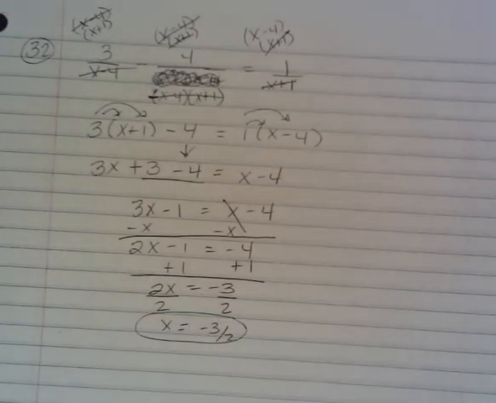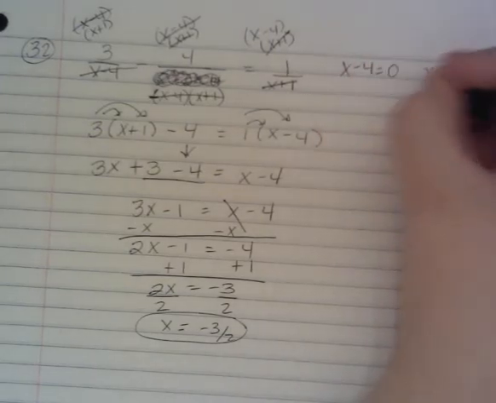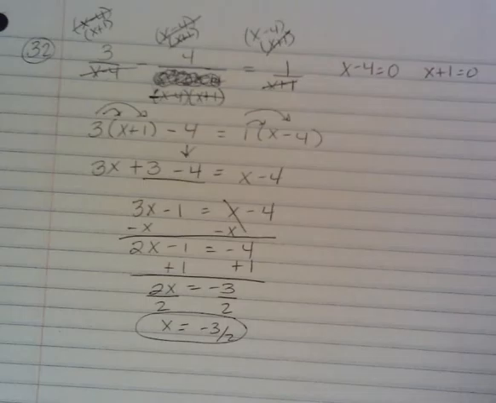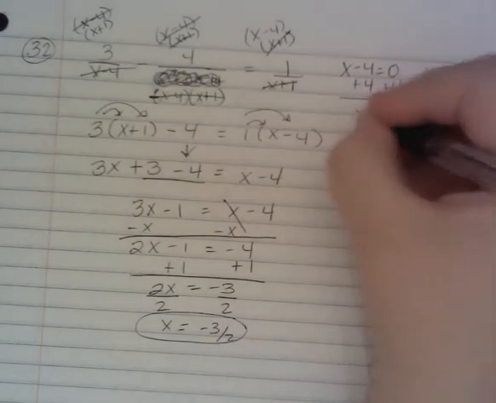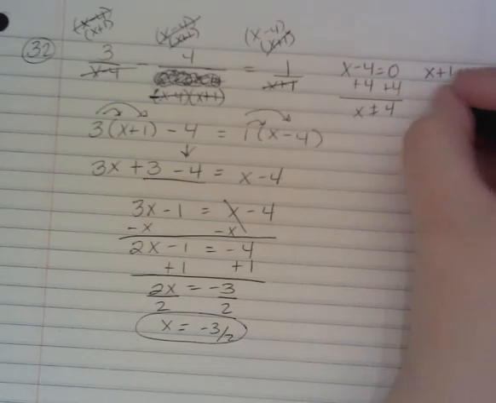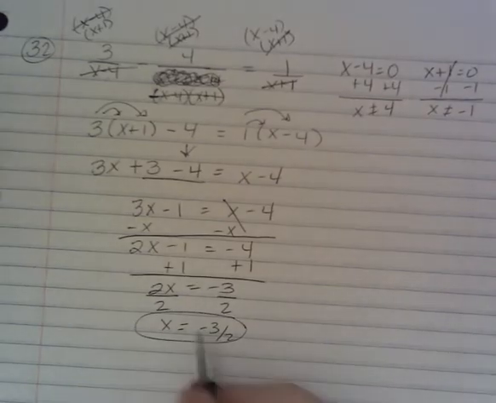For excluded values, you had x minus 4 and x plus 1. So you could not have a positive 4, and you cannot have a negative 1. Since we did not get that for our answers, we are okay.